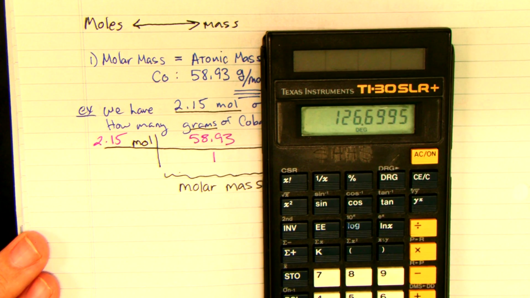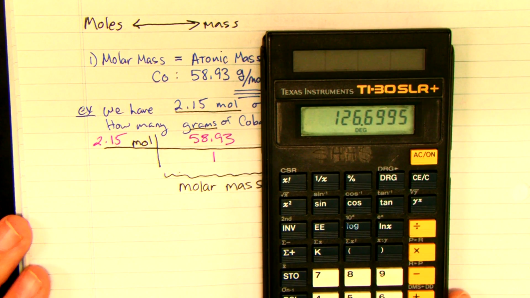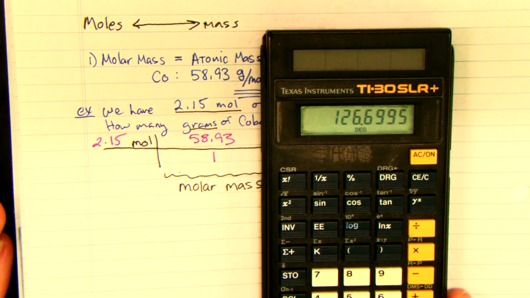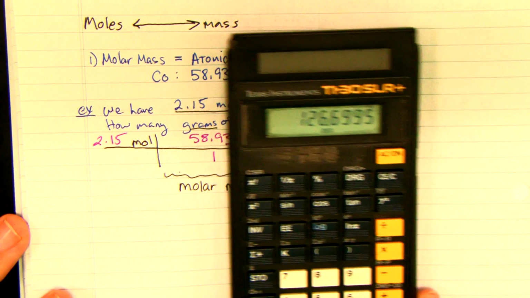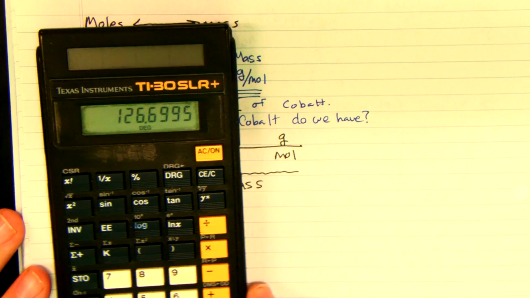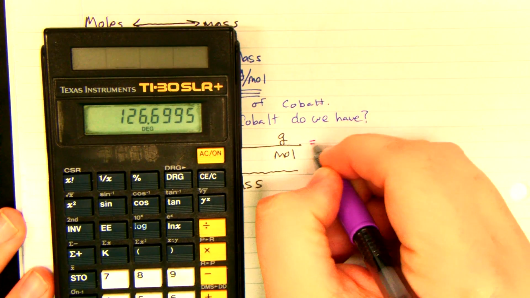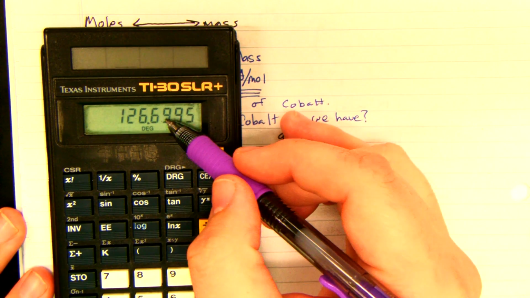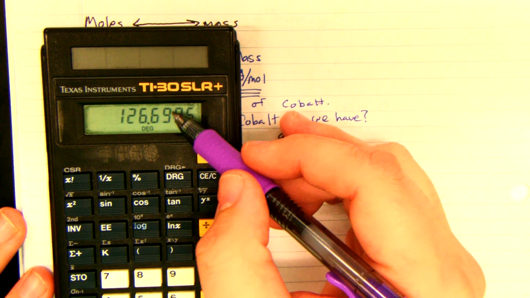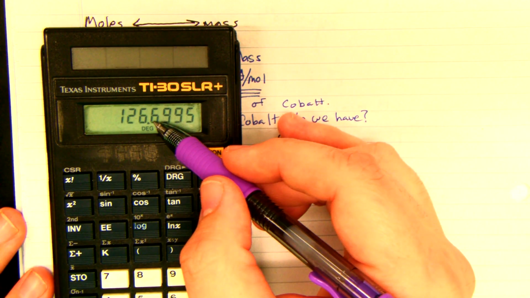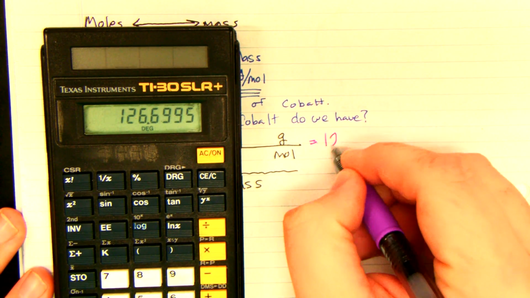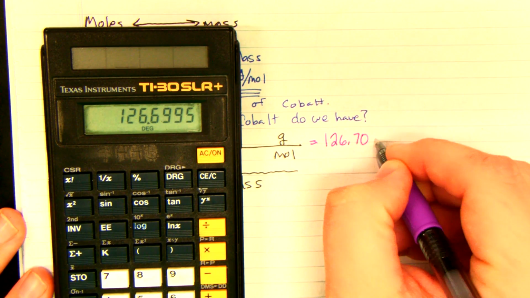And I get 126.6995. Although we do want to place a lot of emphasis on significant figures and all that, for this, let's just worry about going to two decimal places. So we have kind of a decent number out of this. If we go to two decimal places, I need the 6 and the 9. What's that 9 going to do to this 9? Round it up to 10, which means I got to round that to a 7. So I get 126.70 grams.